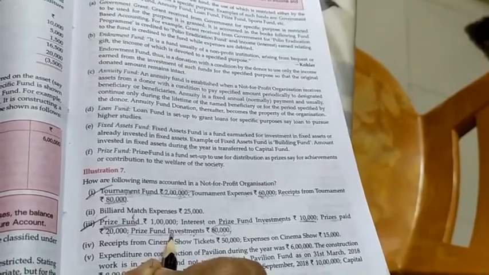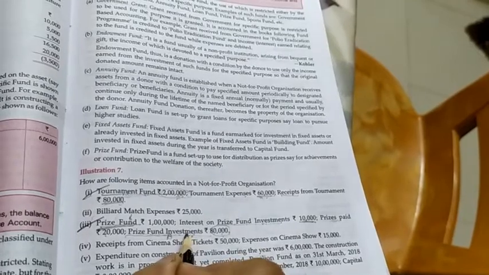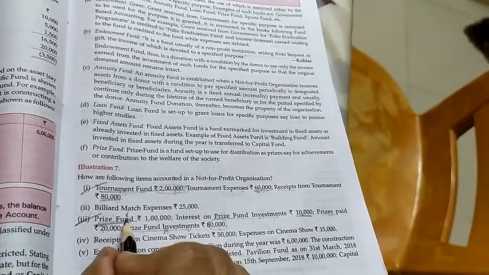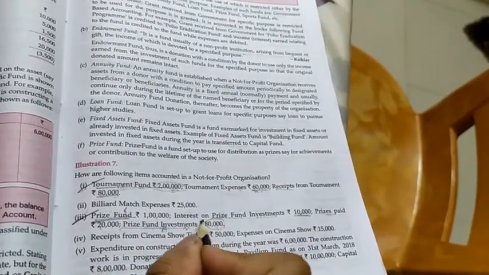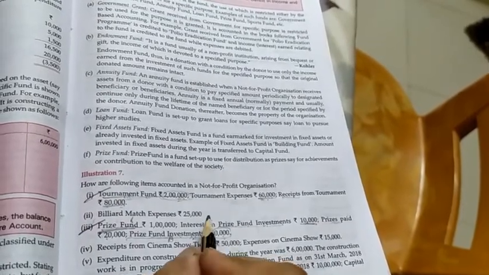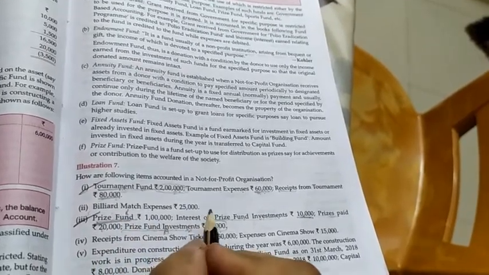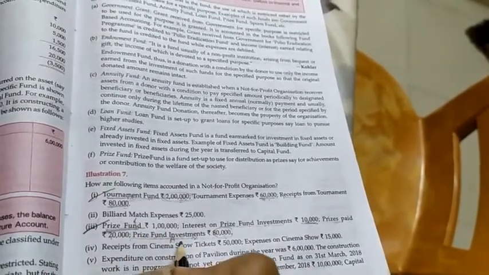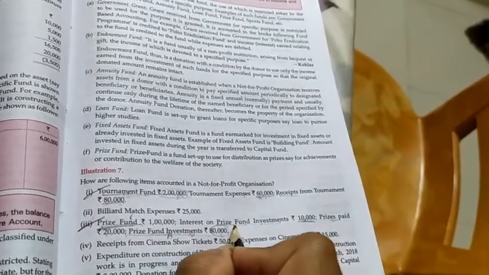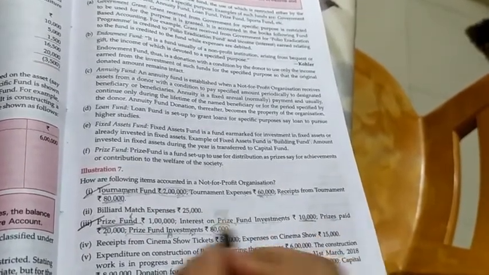And in this case, remember, whatever interest has been earned on this investment will not be added to the investment again. It will be added to the prize fund, not to the investment, because the investment money should remain intact. Any interest earned on such investment will be deposited in the prize fund account, not in the investment account. So the treatment will be to the prize fund. You're going to add the interest on prize fund investments, whereas the prizes paid will be deducted, as this will be money spent from the prize fund.